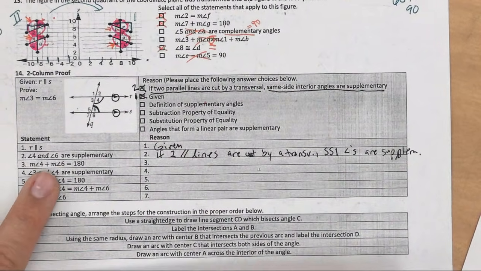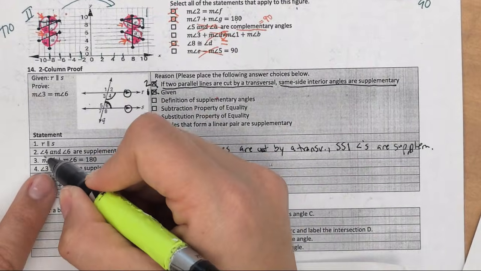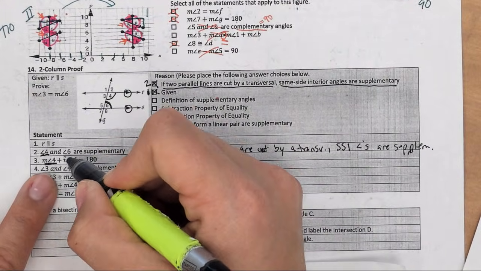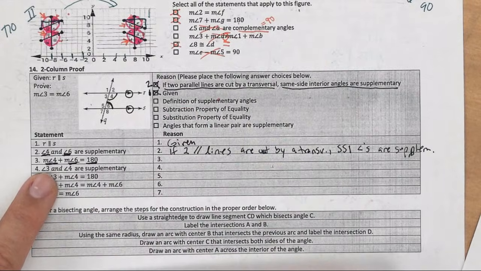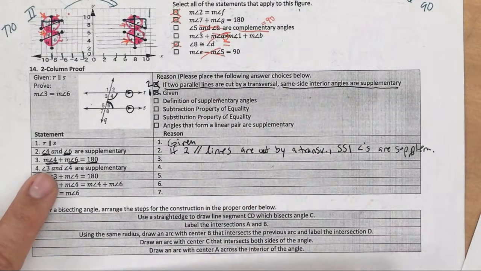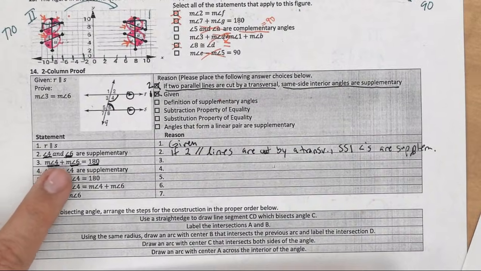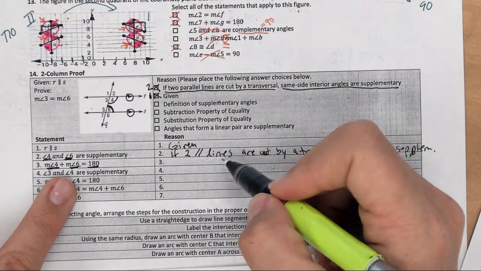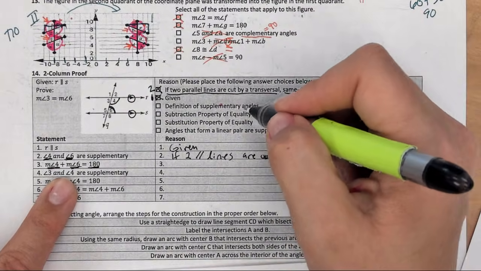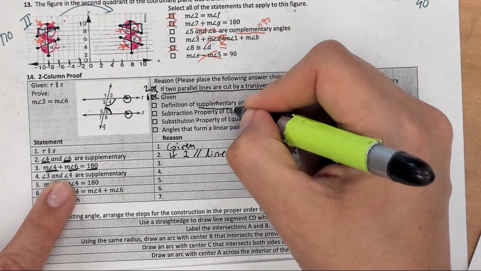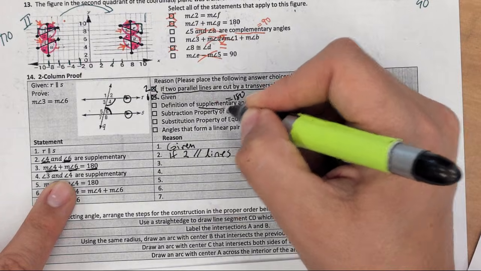Then they say the measure of angle 4 plus the measure of angle 6 is 180 degrees. Well, you can't use the same thing. It's not going to be the same thing we just used. If I look at what I have left: definition of supplementary angles, okay, supplementary means equal to 180.